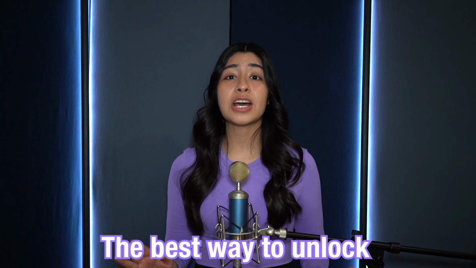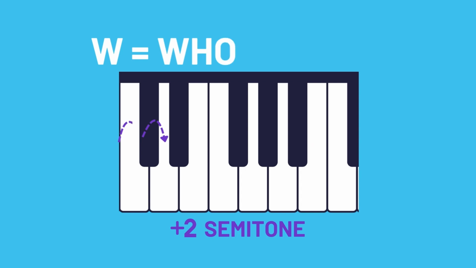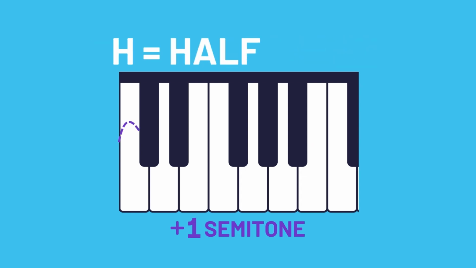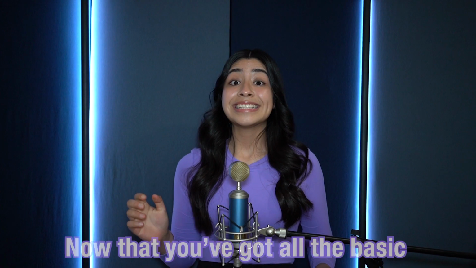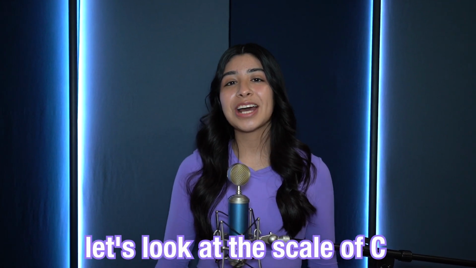The best way to unlock the formula for all the major scales is whole, whole, half, whole, whole, whole, half. A whole step has 2 semitones and a half step has 1 semitone. Now that you've got all the basic knowledge of music theory, let's look at the scale of C.